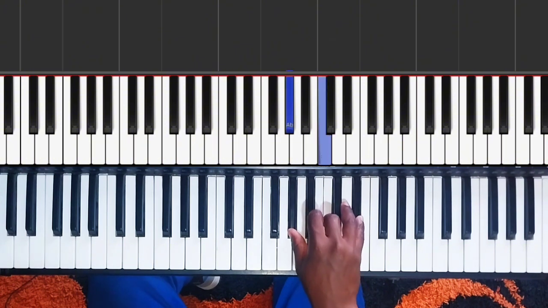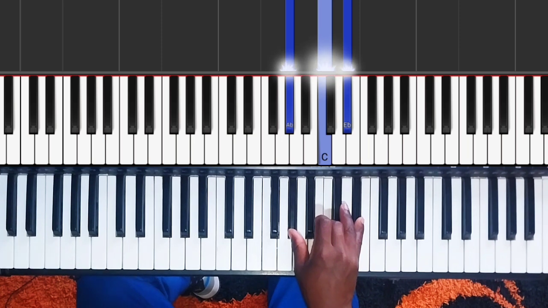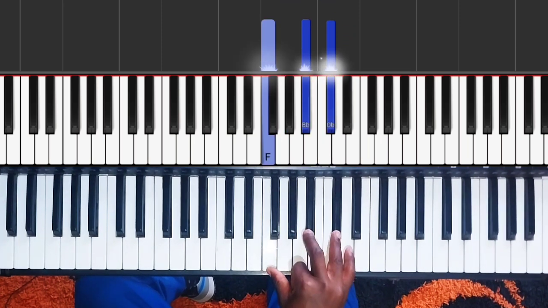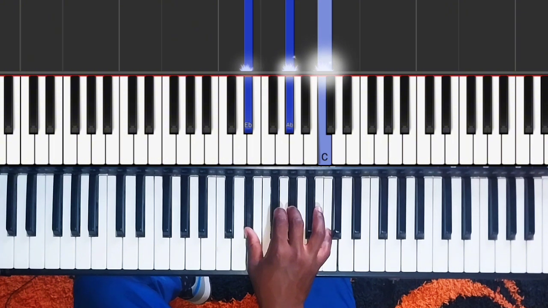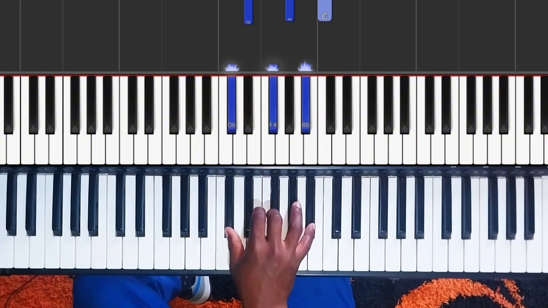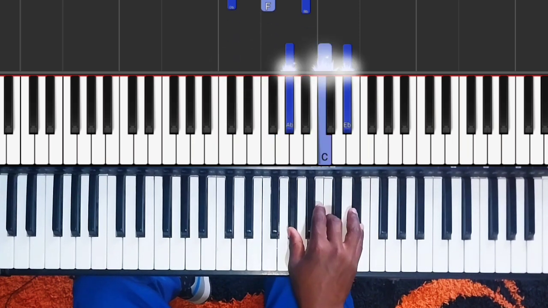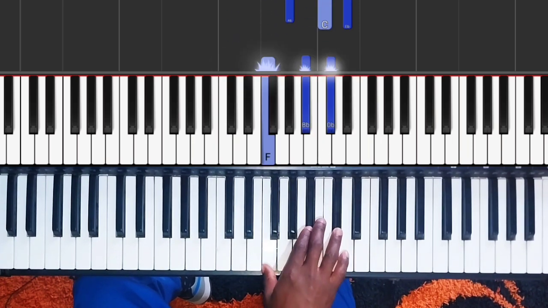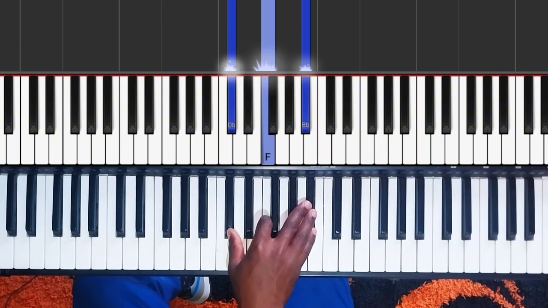Okay, so it starts right here on G sharp major chord. From here it comes to this one. From this one it comes to this one. From this one it comes to this one. Sorry, this one. Right? This is why it says siyahluleka.